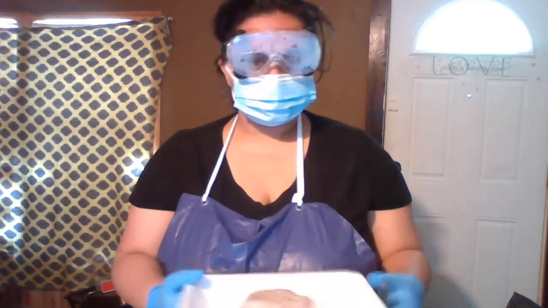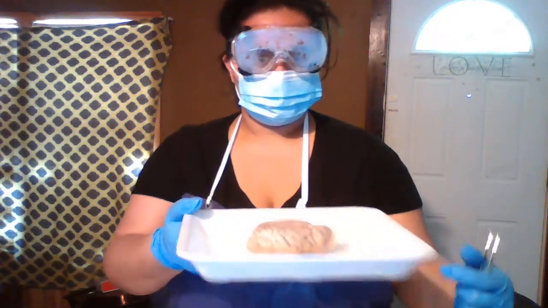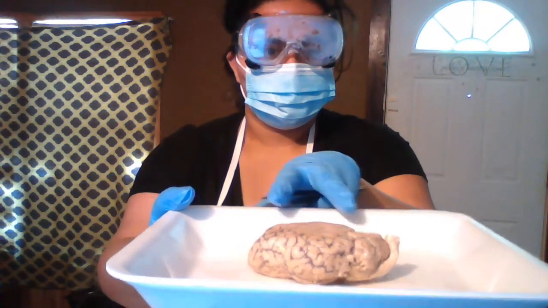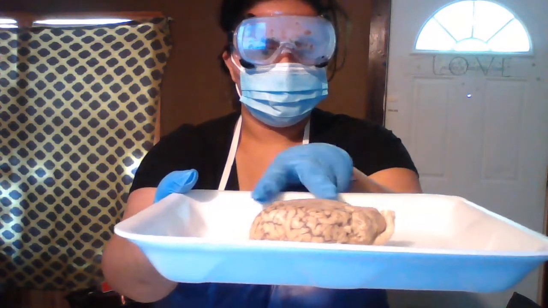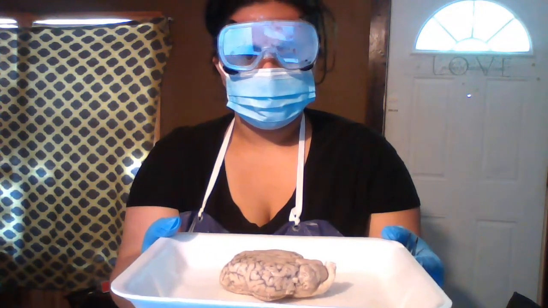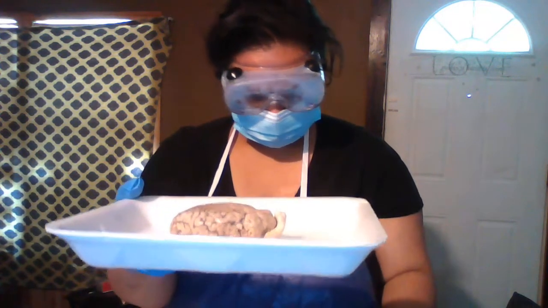The cerebrum is this area right in here, the whole hemisphere.